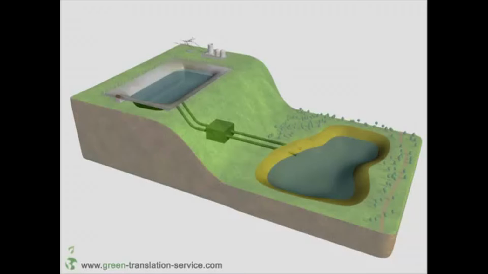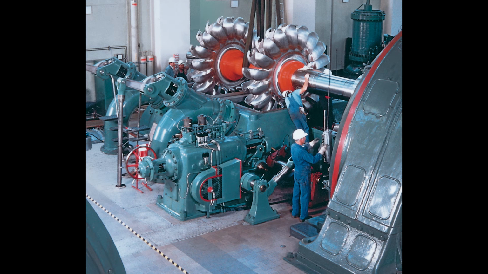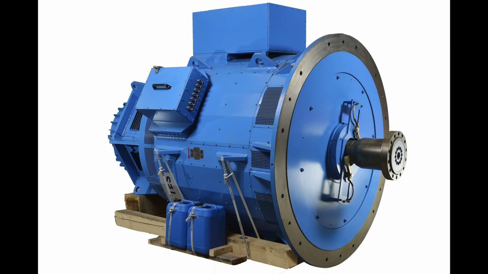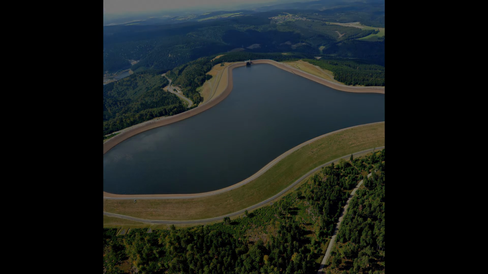The pumps get their electricity from the grid and are switched on when the grid load is low, for example at night. The water is temporarily stored until there is an increased power consumption, for example in the morning or evening. The resulting drop energy is used to drive turbines, which are connected to a generator. This generator then produces electricity. The function of a storage power plant is to store electrical energy in the form of water and to convert this energy back into electricity when required.